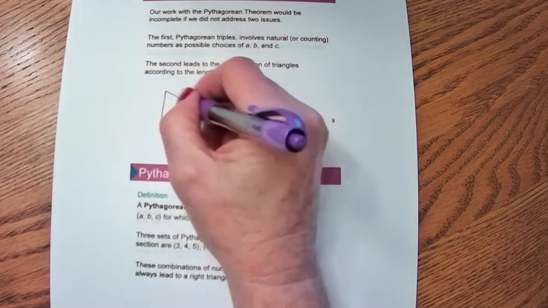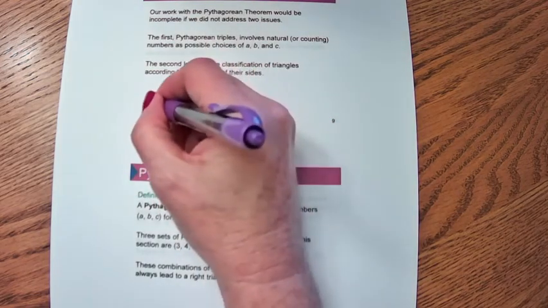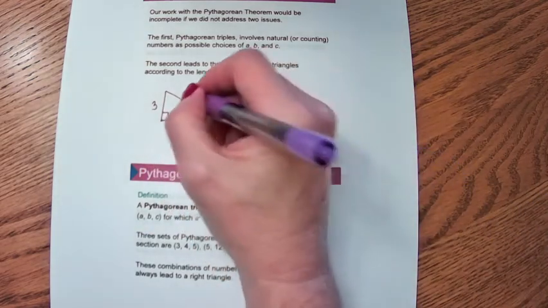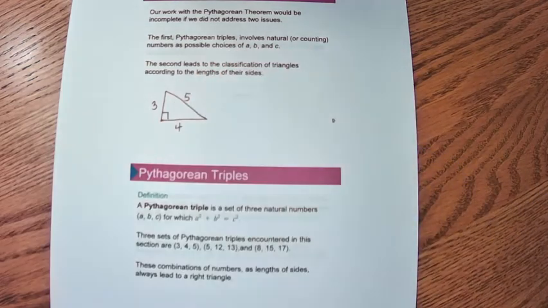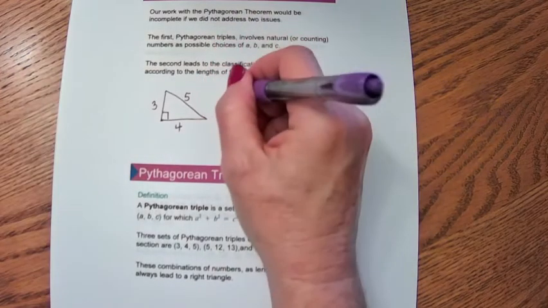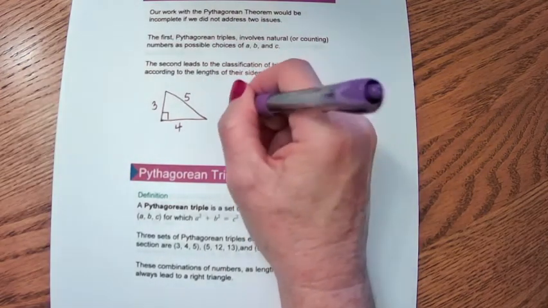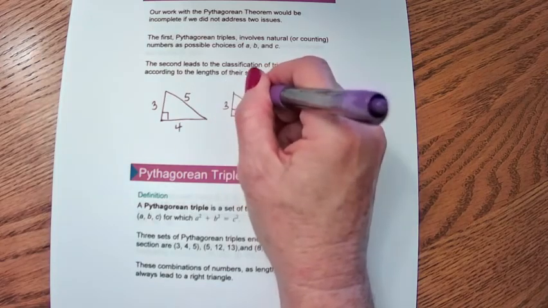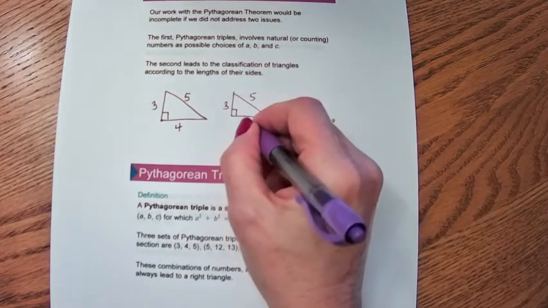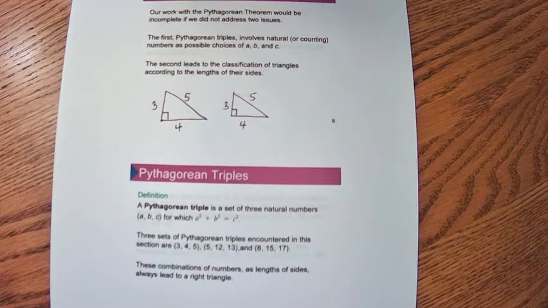If you have a right triangle and one side is 3 and the other side is 4, the hypotenuse is going to be 5. And we see this one all the time. So rather than having to do c squared equals a squared plus b squared, if I saw this triangle, I could just say, oh, that side is 4, because that's a 3, 4, 5 Pythagorean triangle.